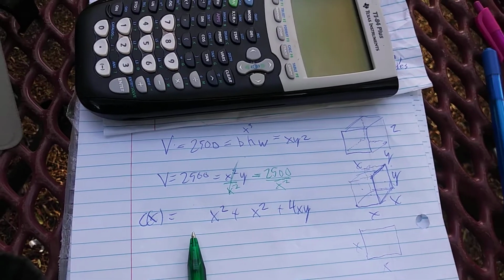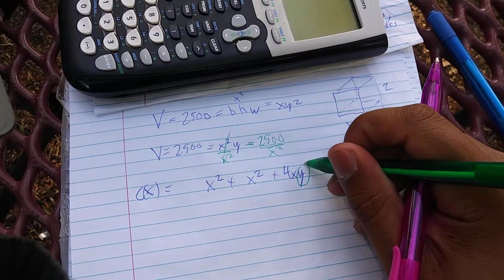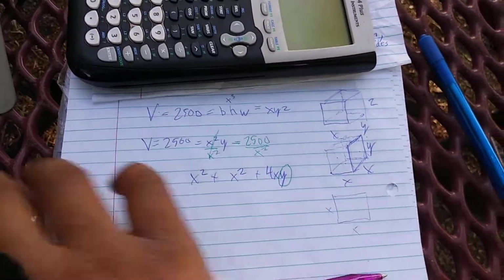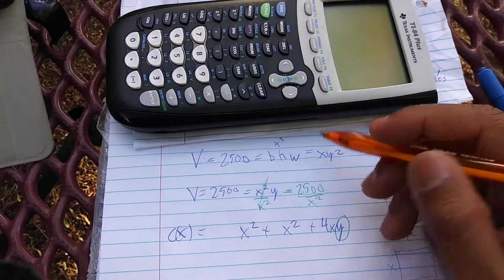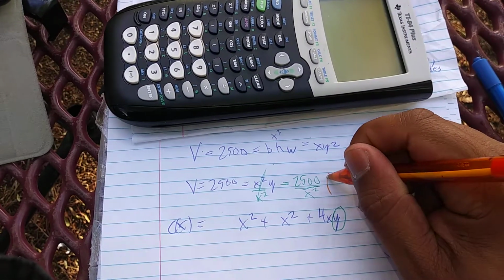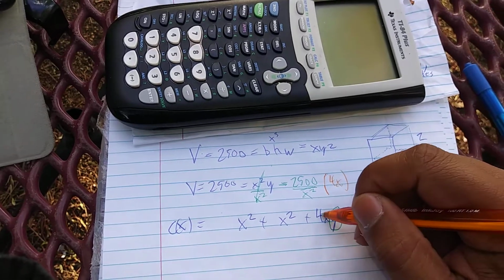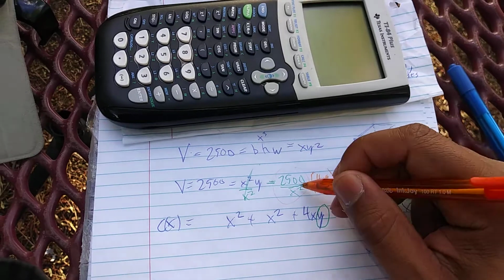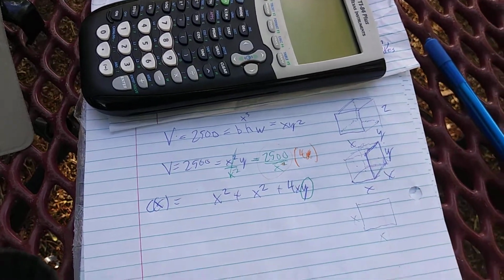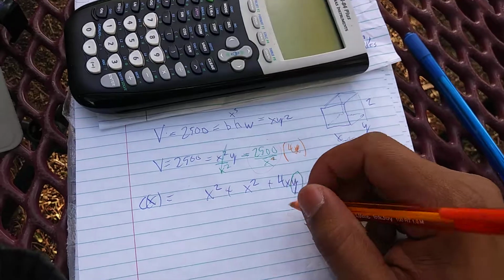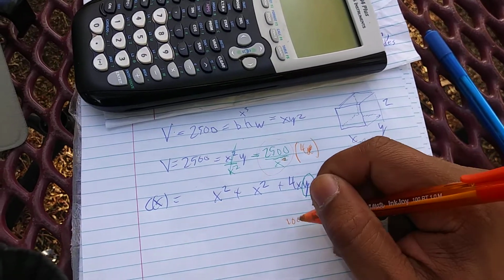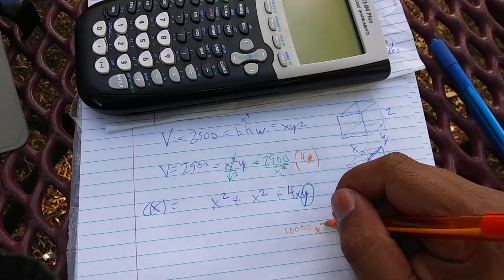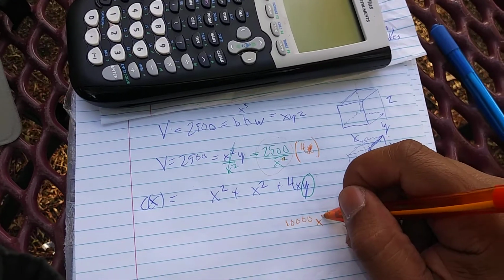So this is y right here. Don't ask why. So 4x times y. X on the top cancels with the x squared on the bottom. 4 times 2,500 is 10,000. So 10,000 times x to the -1.